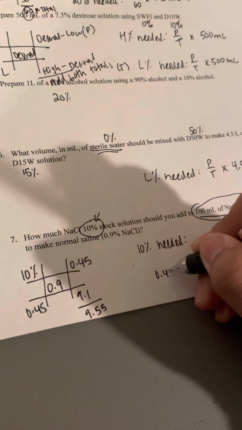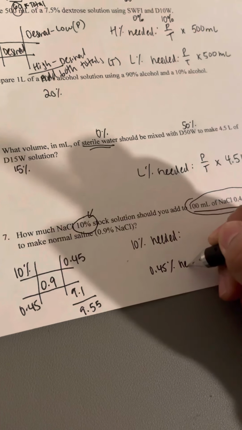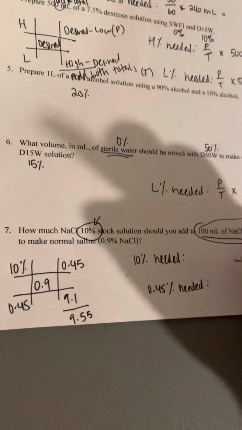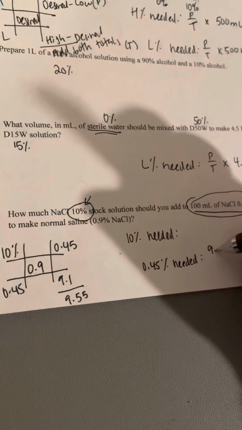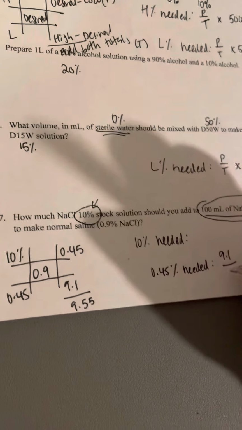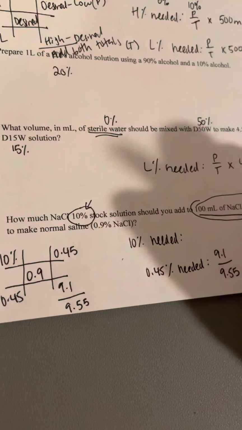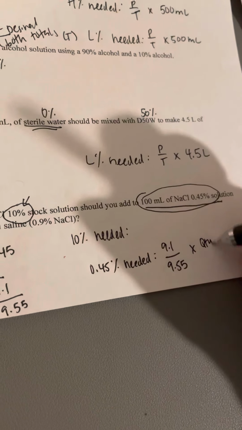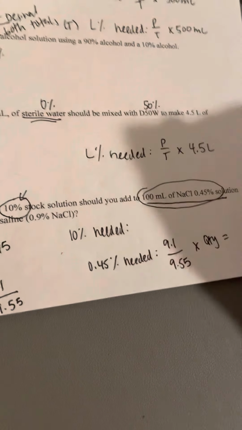So for the 0.45% or the half saline solution, we set it up the same. So the part there was 9.1 and the total was 9.55. And then we usually would multiply it times the quantity that we're trying to make, but that's actually our unknown variable for this problem.